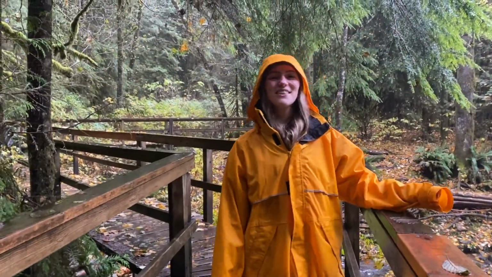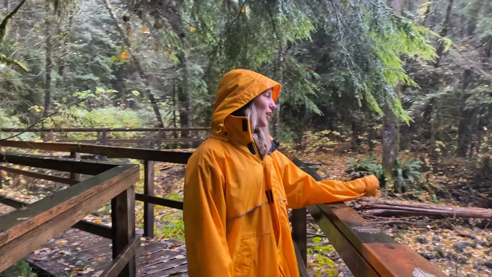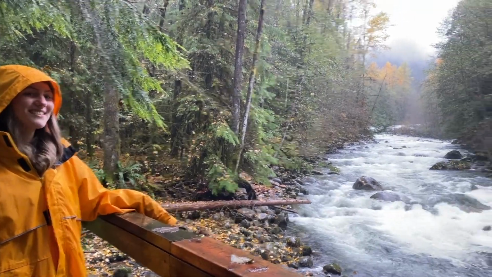Erosion occurs during the winter floods, moving rocks and debris. As you can see, the large boulders in the creek reflect the power of these floods.